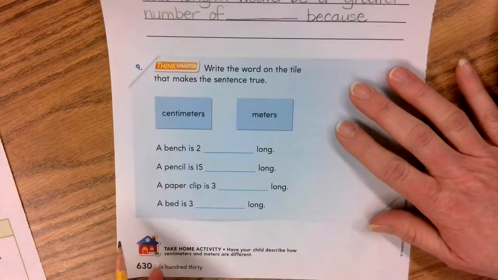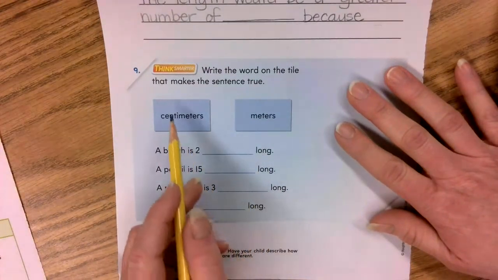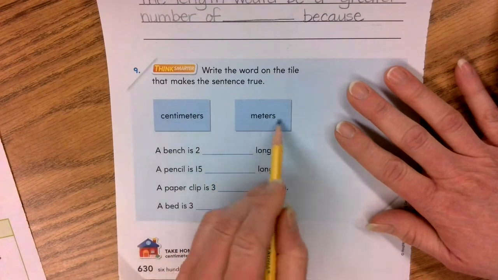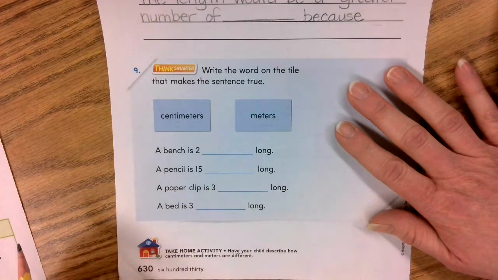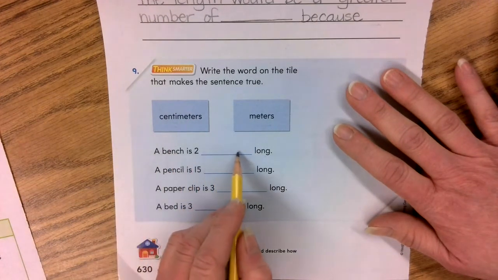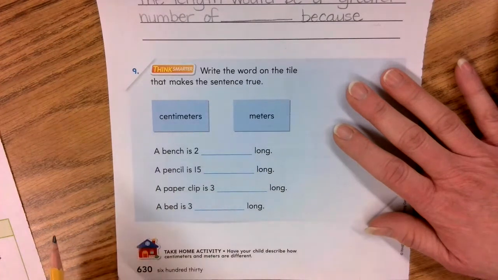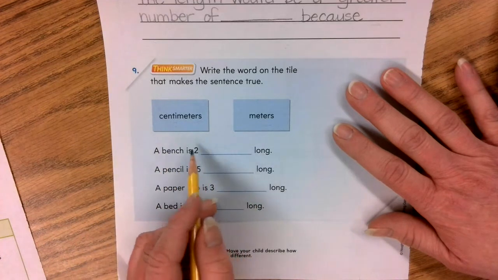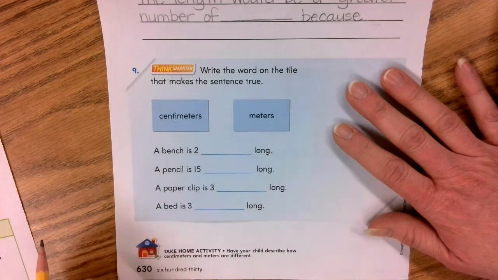Okay. For number 9, you just fill in what makes sense. If centimeters is going to fit in the sentence, or if meters is going to fit in the sentence. So a bench is 2 centimeters long. I don't think so, unless it's a bench for some ants. Okay. So no, a bench is definitely going to be 2 meters long.